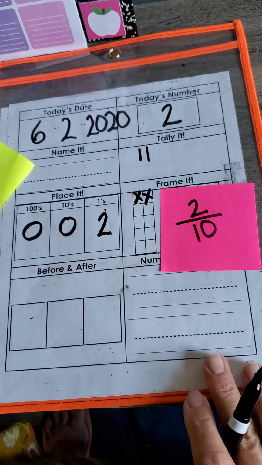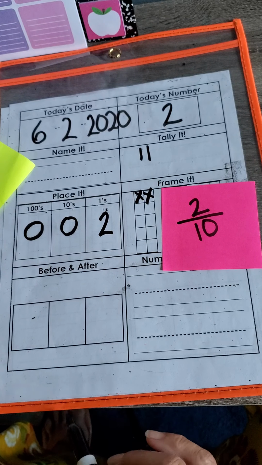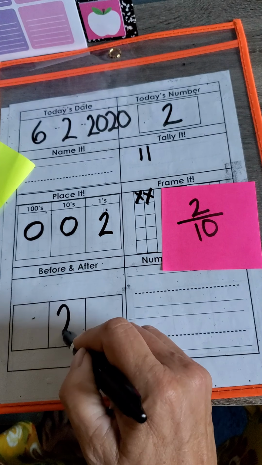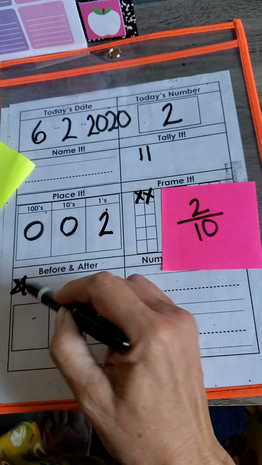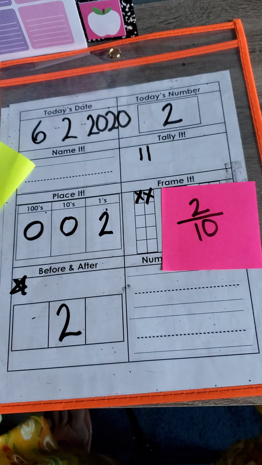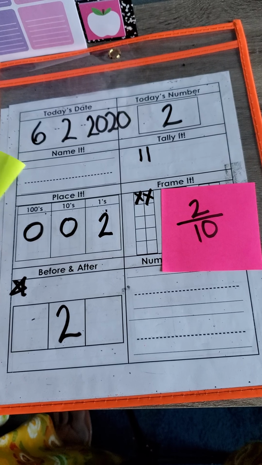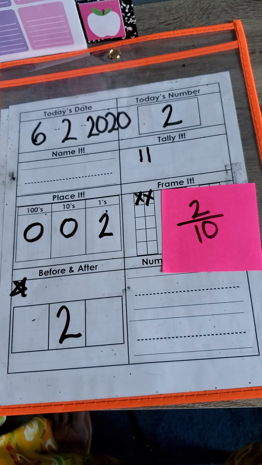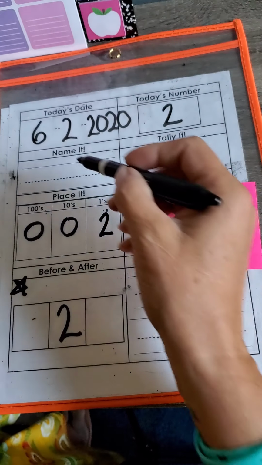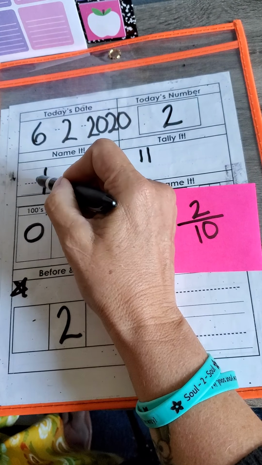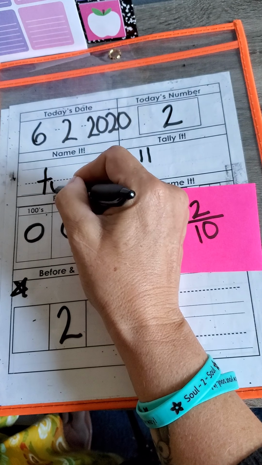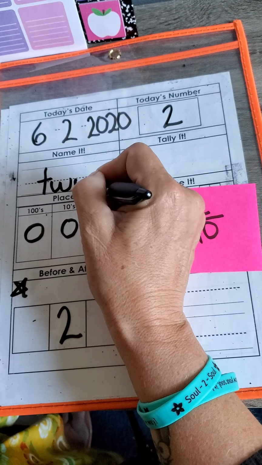All right, drop right down over here to before and after. This is your responsibility. Let me star that. Bounce right back up here into Name It. There's 3 different kinds of 2s that we could have written, but TWO is the number 2.